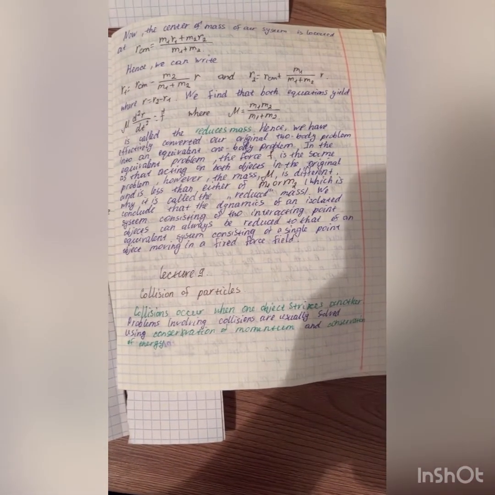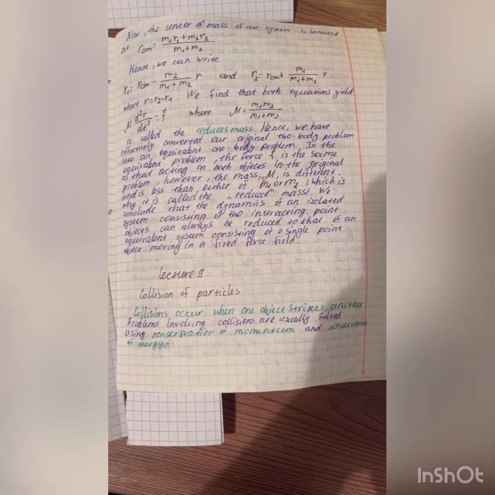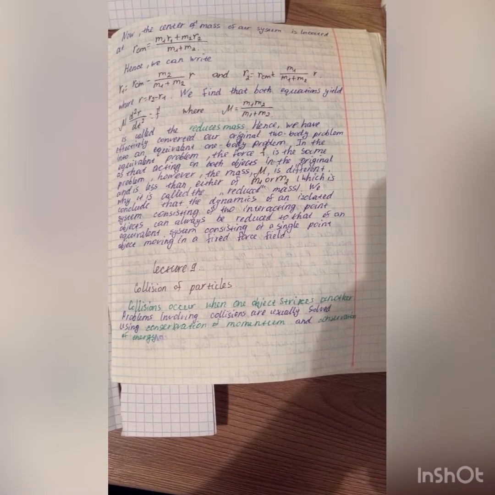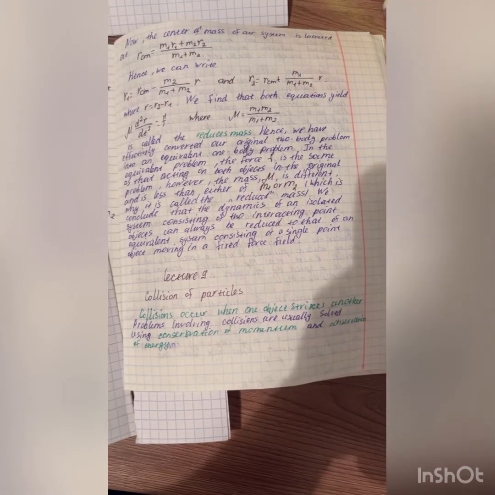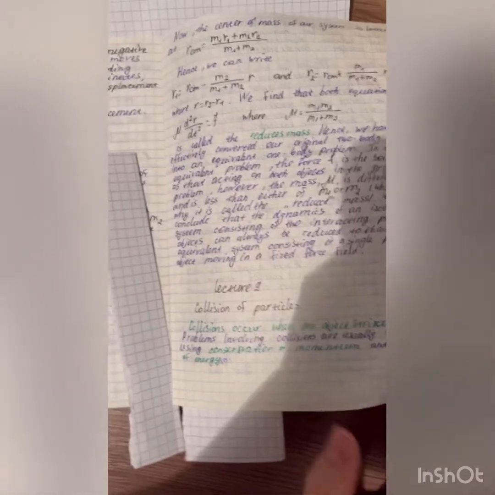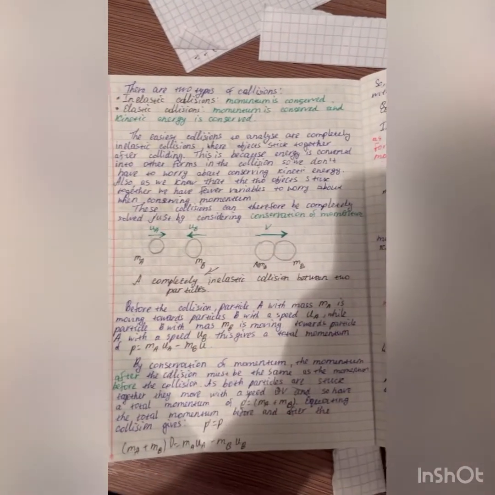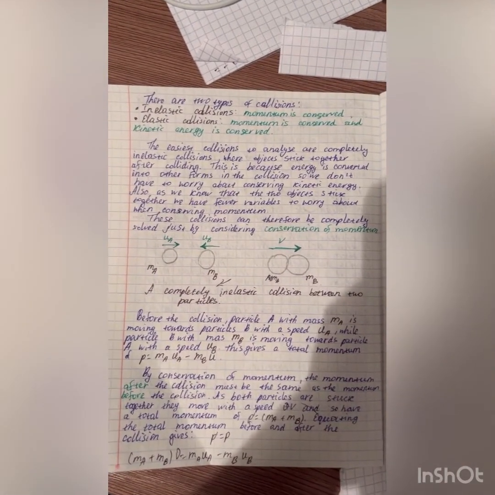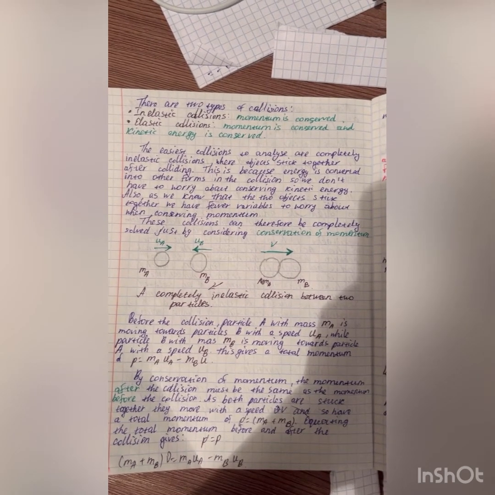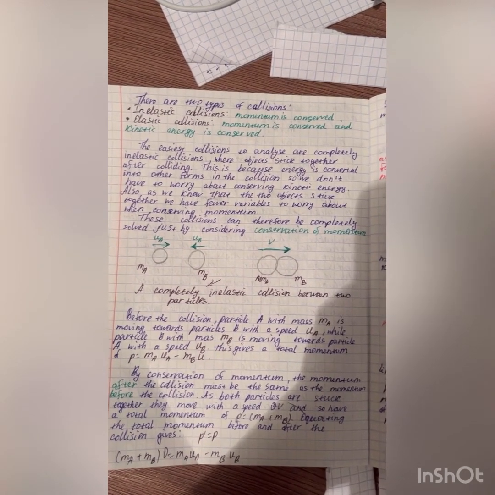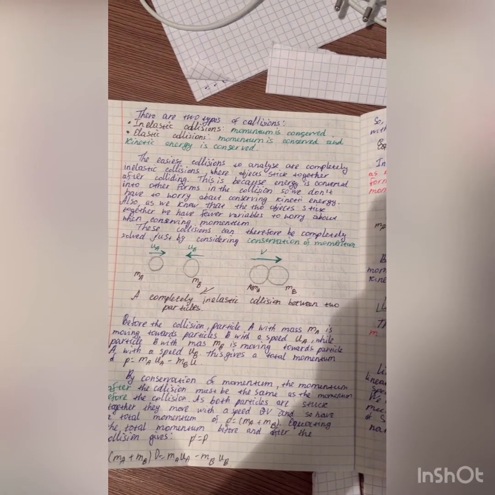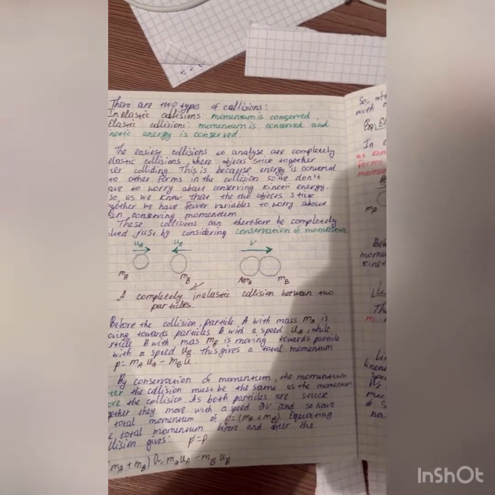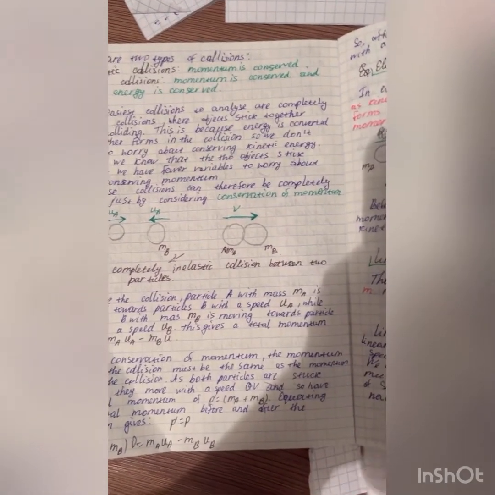Collisions of particles. Collisions occur when one object strikes another. Problems involving collisions are usually solved using conservation of momentum and conservation of energy. And there are two types of collisions: inelastic collisions and elastic collisions. In inelastic collisions, momentum is conserved, and in elastic collisions, momentum is conserved and kinetic energy is conserved. And next problems.